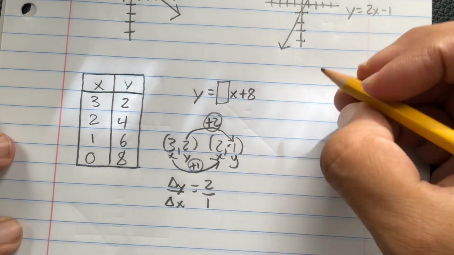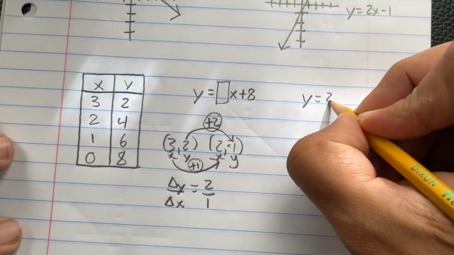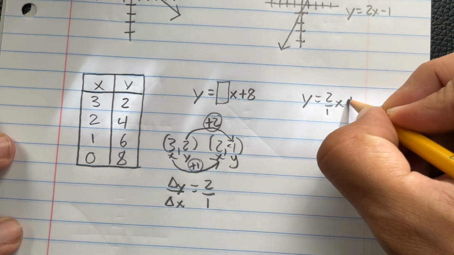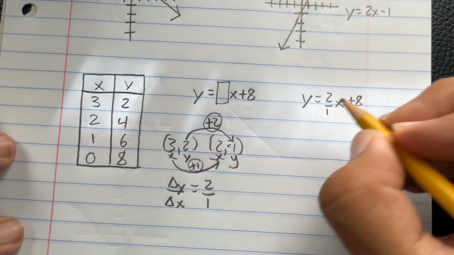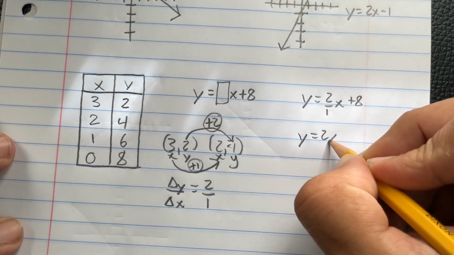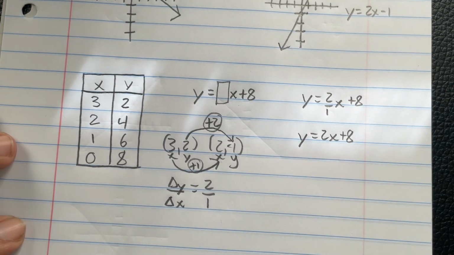And there's your slope. So now I know what my equation is. Y equals 2 over 1 x plus 8. If you wanted to actually divide that and leave it as 2, that would also be correct. And that's it.